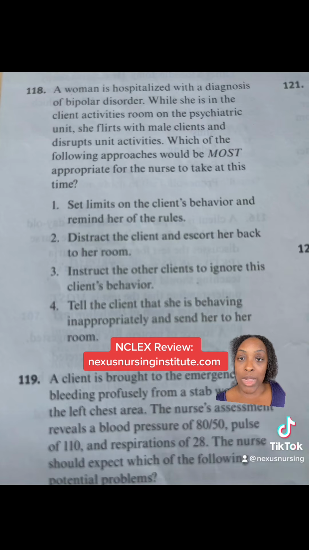And the correct answer, guys, is 2. Distract the client and escort her back to her room. So she has bipolar disorder. What we know about bipolar disorder is there are 2 severe ends of the spectrum, where the patient can be severely depressed or in a state of hyperexcitability, right? The fact that she's flirting with the male clients lets us know she's in the manic phase. She's in that state of hyperexcitability.